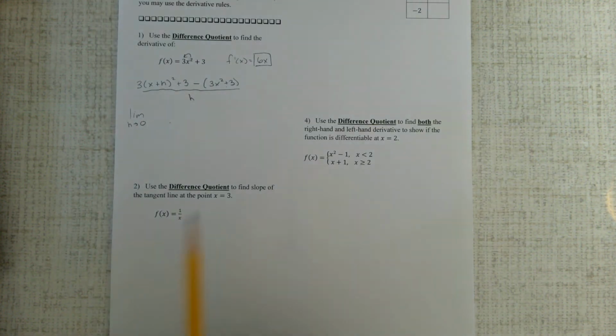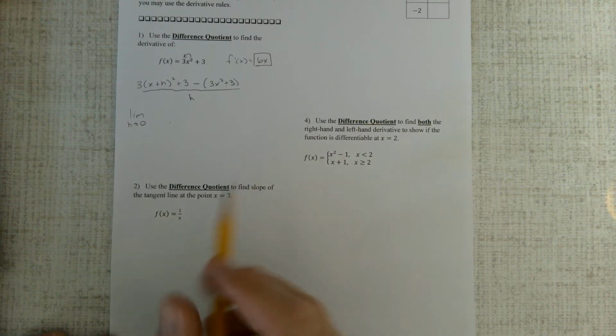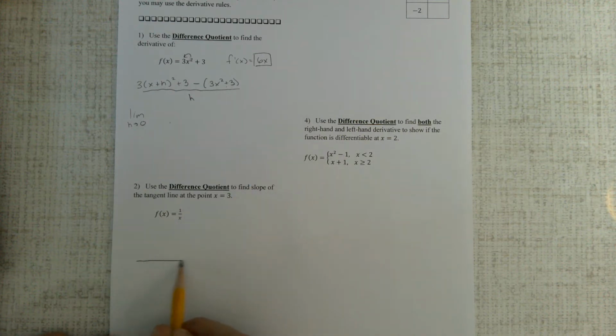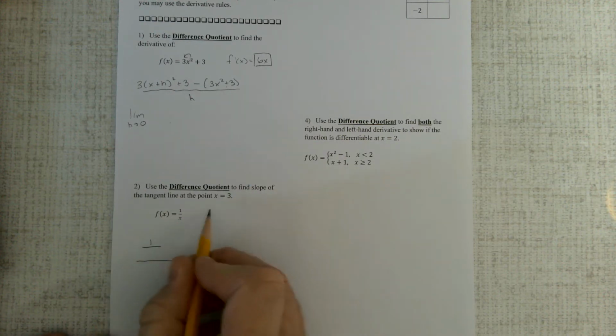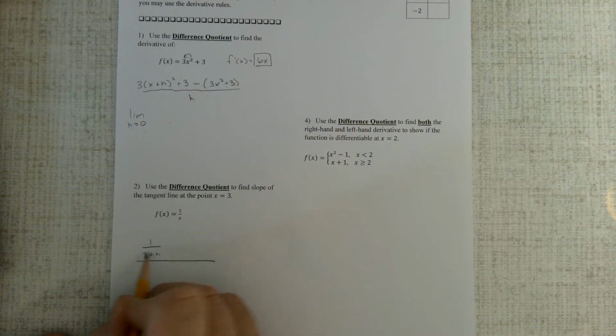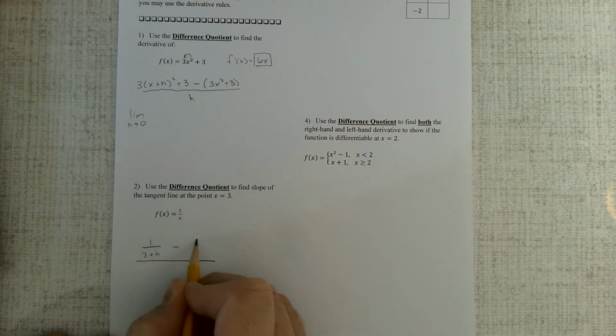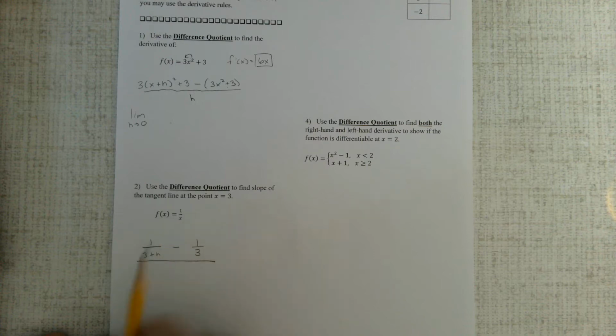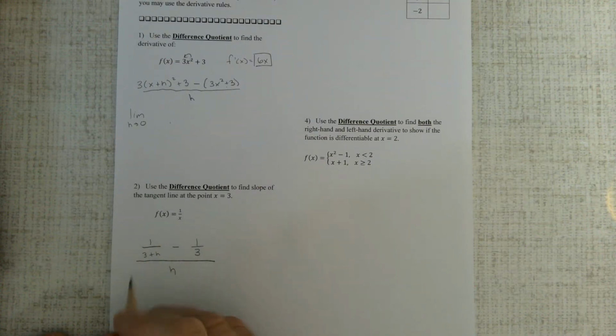Number 2, same thing, use the difference quotient to find the slope at this point. So we're doing it at this point, so what do we need to plug in? Well, first we plug in 3 plus a little bit more minus 1/3, and put that over h, and again you're finding the limit as h goes to 0.